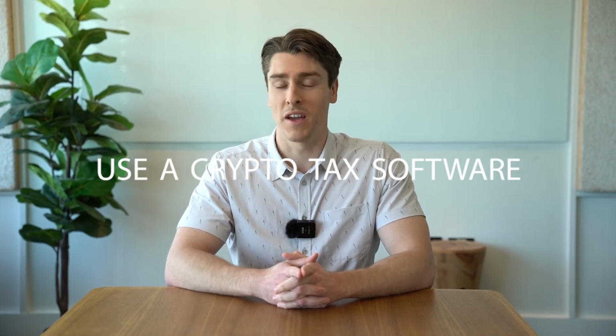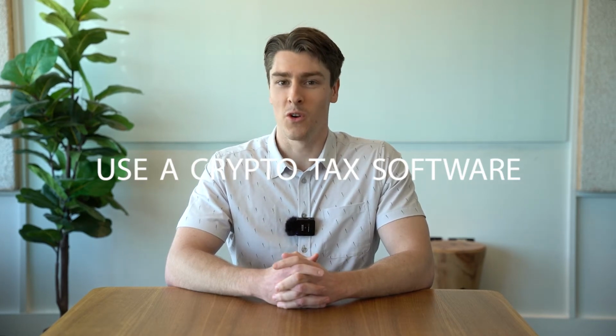I know there are some Excel warriors out there who are really passionate about the Excel sheets that you've built, but with the changing landscape and the new guidance, Revenue Procedure 2024-28, all of this is becoming more and more impossible to manage within Excel. You absolutely need to use a crypto tax software to help reconcile all of your trades, make sure that all wallets are being tracked accordingly, and the cost basis is being tracked at the wallet level rather than one universal pool. So we use Coinly primarily at our accounting firm.